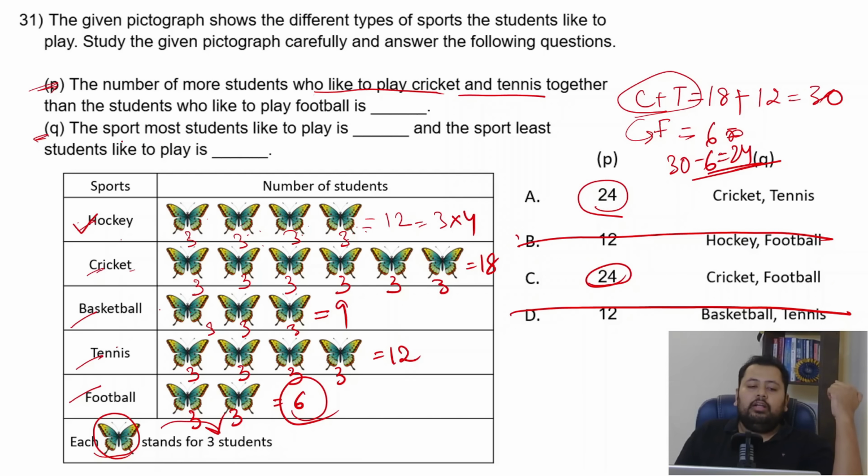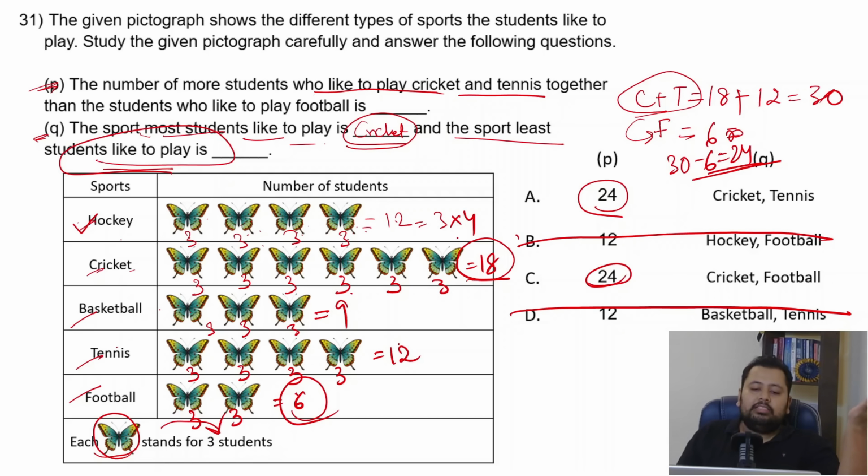Now let's find out what question Q says. The sport most students like to play is dash. Which is the sport that is most liked? Obviously, out of 12, 18, 9, 12, and 6, 18 is the highest. So 18 students liking cricket has the highest number, right? So cricket is the most liked, right? And the least liked is what? The smallest out of this is football. Only six students like to play football. So option number C is your correct answer.